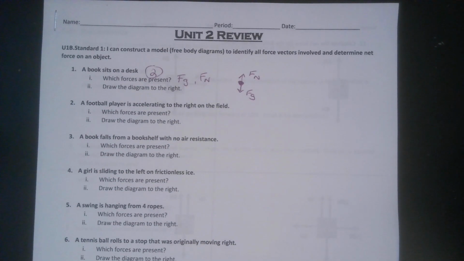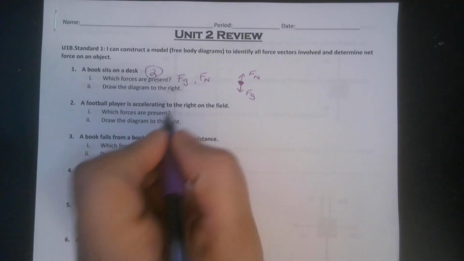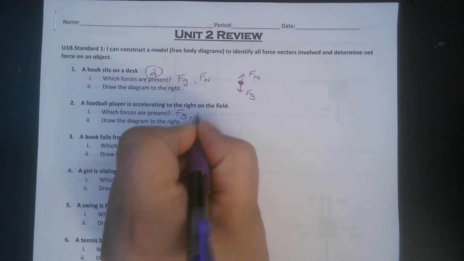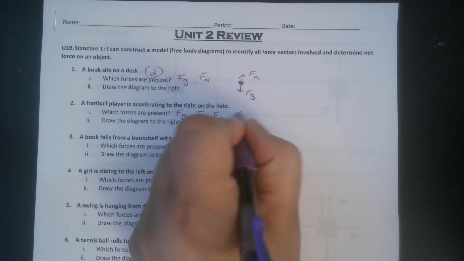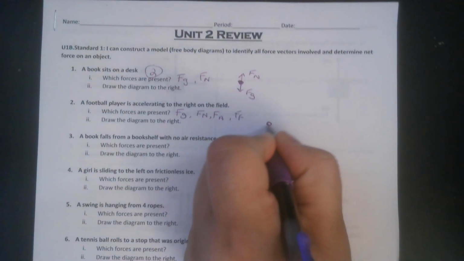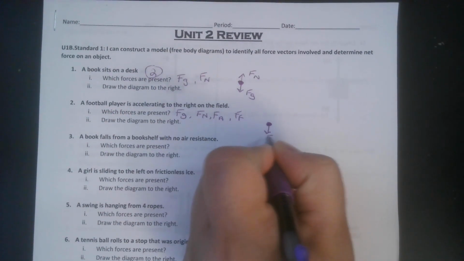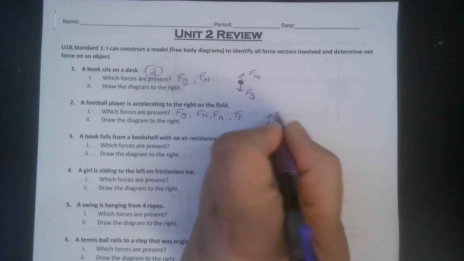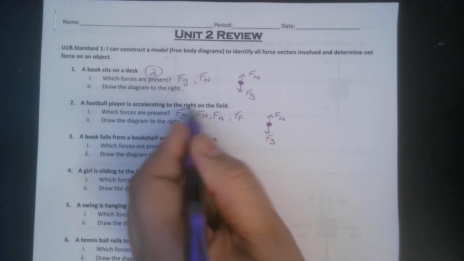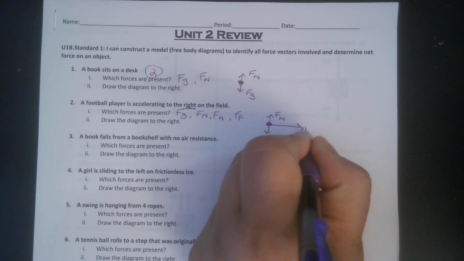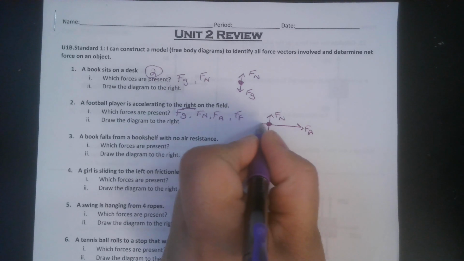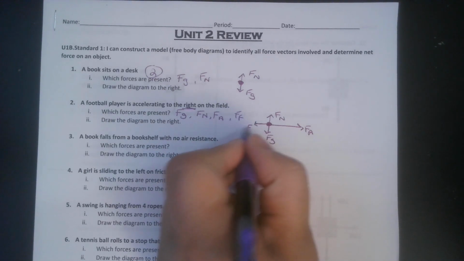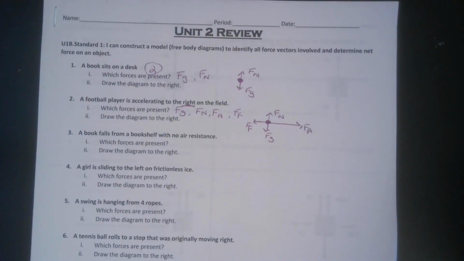A football player that is accelerating on the field, which forces are present? That would be Fg, Fn, Fa, Ff. Fg always down, Fn always up. And if it says to the right, then our acceleration is Fa to the right. I did make a really long arrow to the right, because then the opposing arrow should not be as large. That would be friction, which opposes the motion.